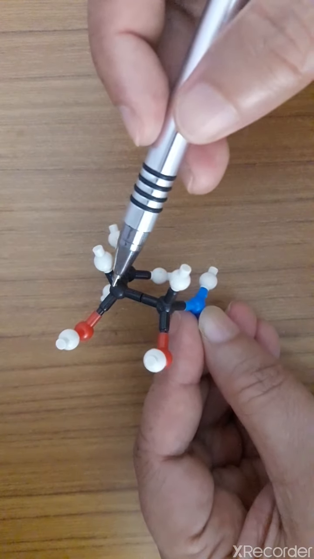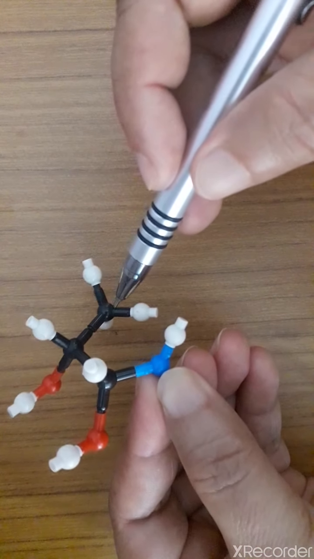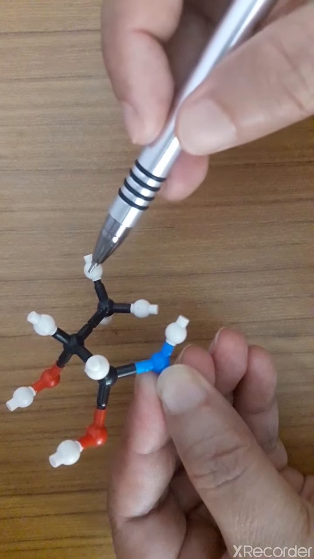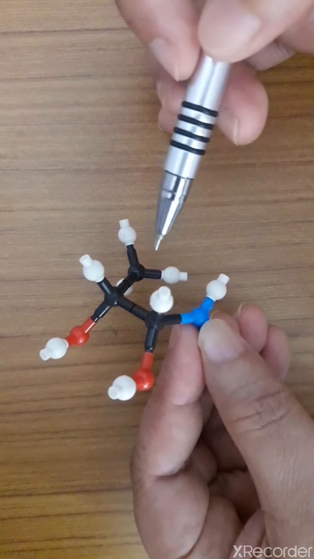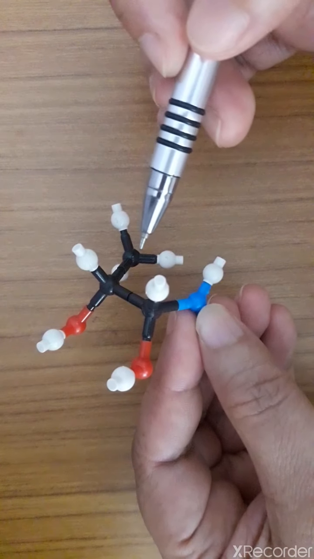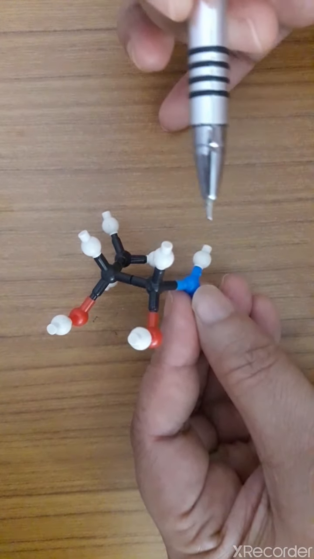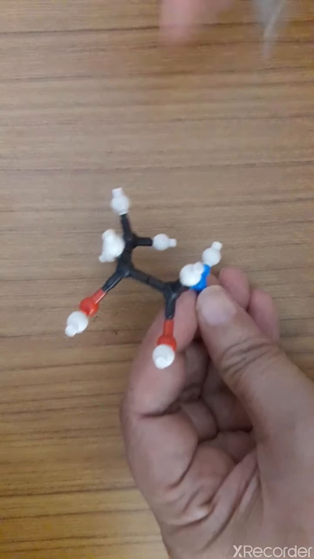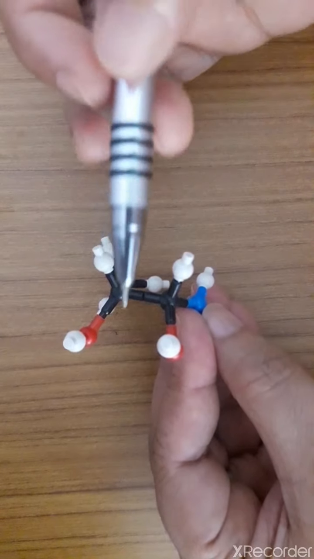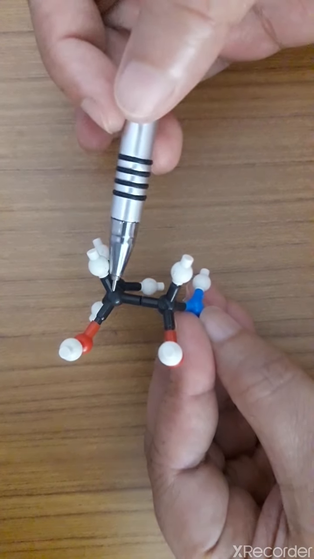Therefore here there are two chiral carbons. This carbon is not chiral, because it is attached with three hydrogens. What is the condition to become a chiral carbon? It must have four different groups or atoms attached to it. And in this molecule there are two chiral carbons. Now we will determine the configuration of both the chiral carbons.